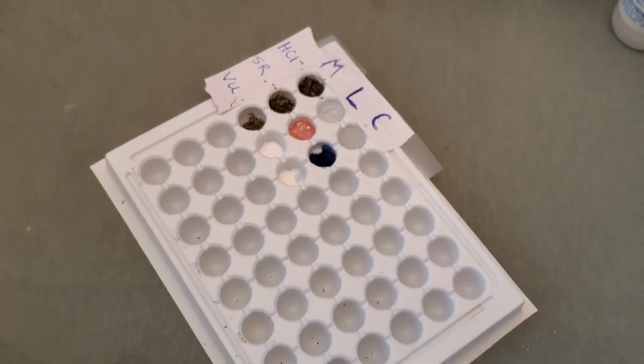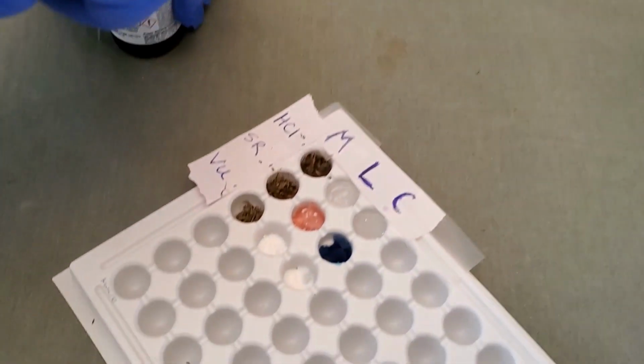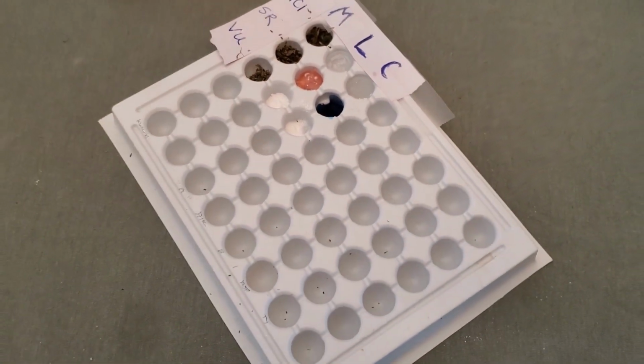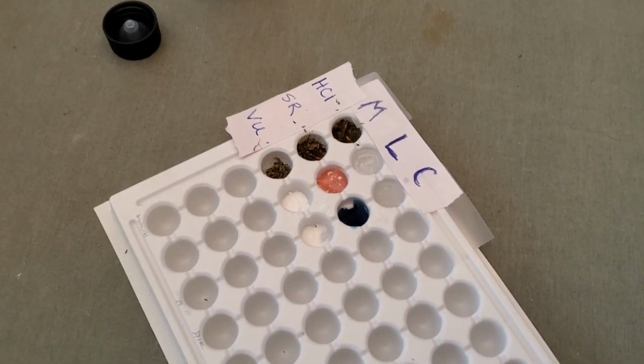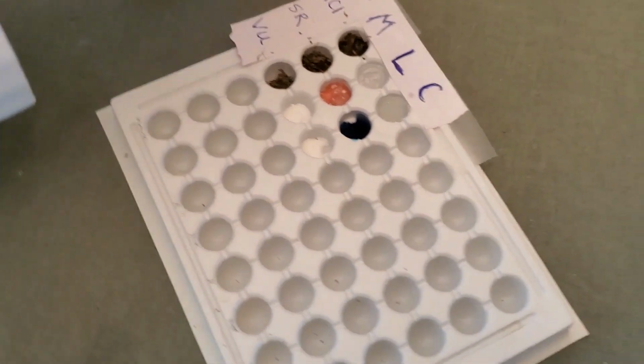Okay. Now finally, we're going to use something called the Van Urk's reagent. That's the VU, in the wells going over there. Okay, so we're just going to grab a little of this.